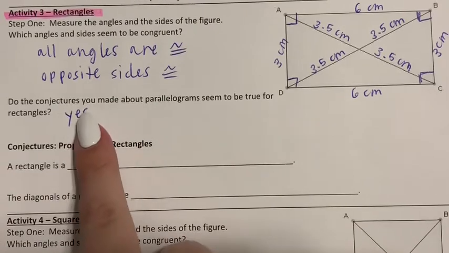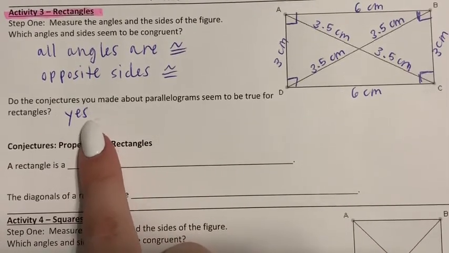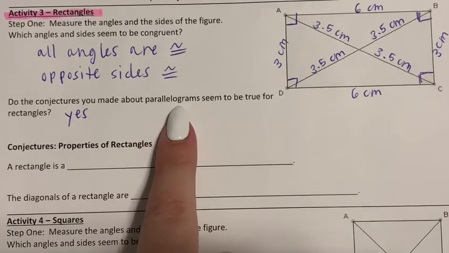And just like with the rhombuses, I found that for the rectangles, all of those conjectures that we made about parallelograms are also true.